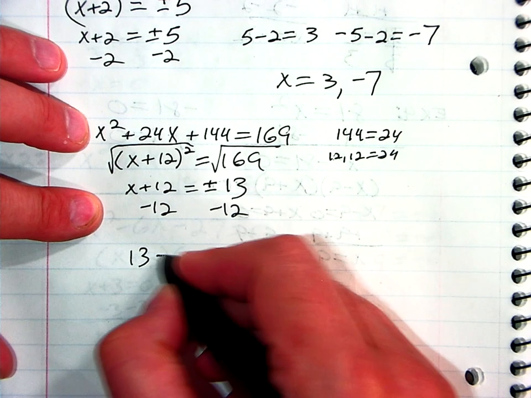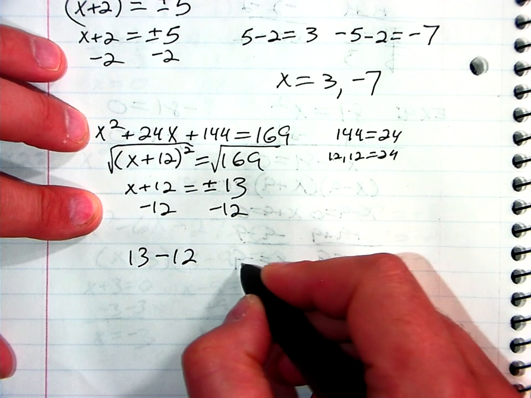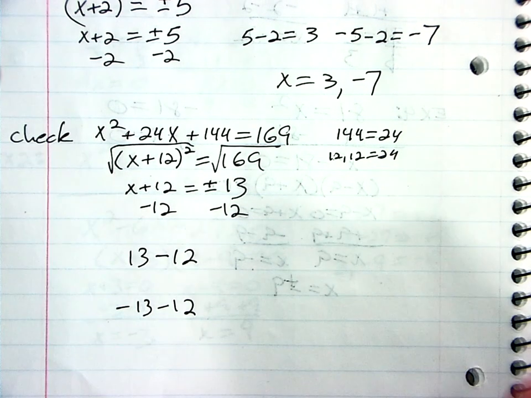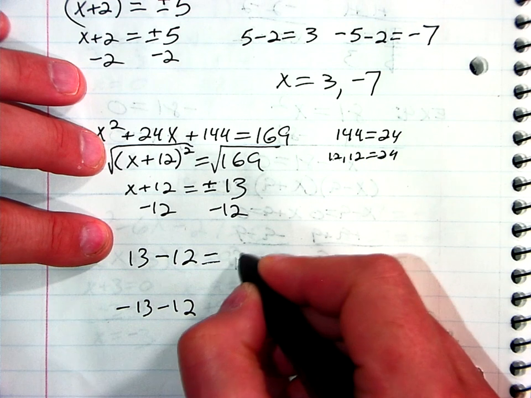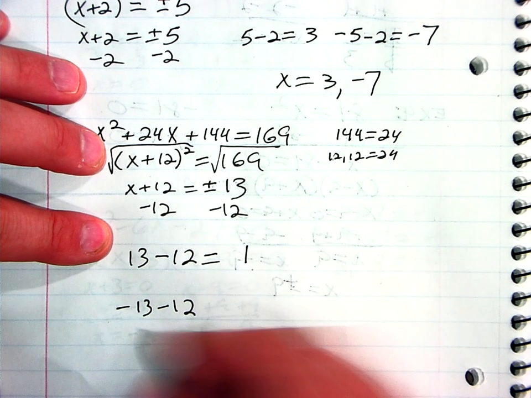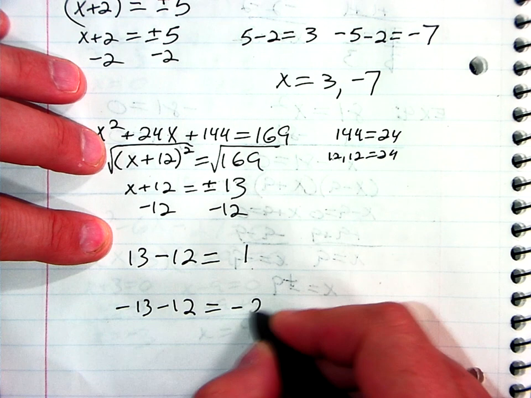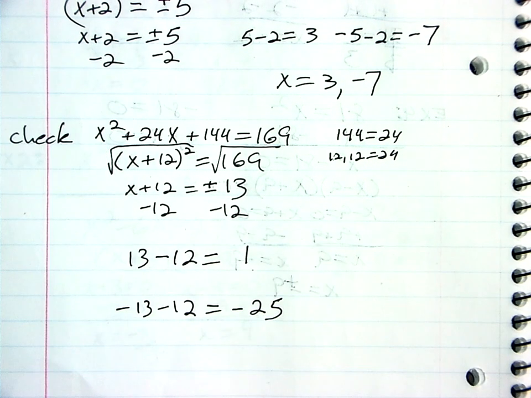13 minus 12, and I'm going to have negative 13 minus 12. So 13 minus 12 is 1. Negative 13 minus 12 is negative 25. Congratulations, you are done.